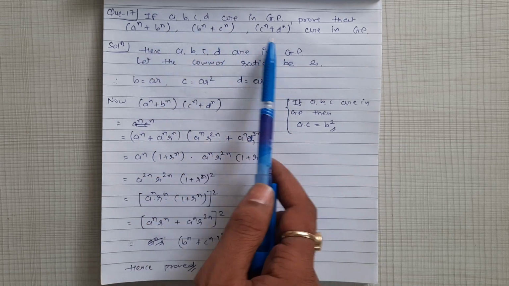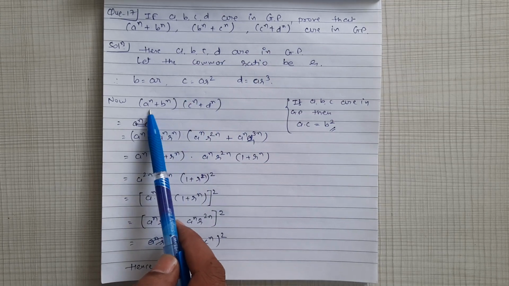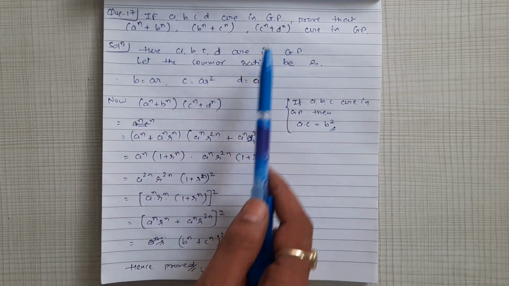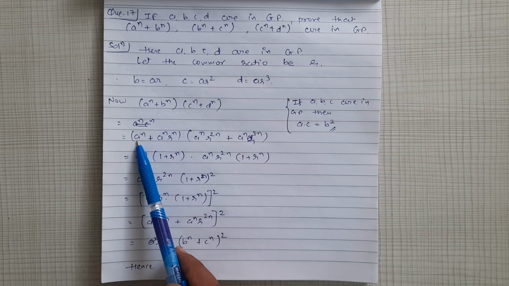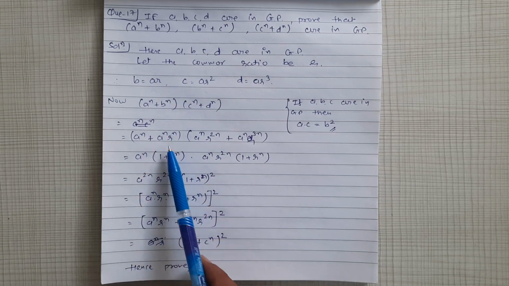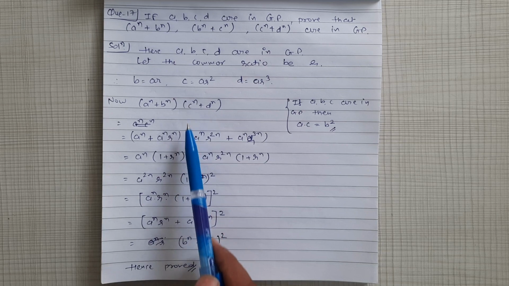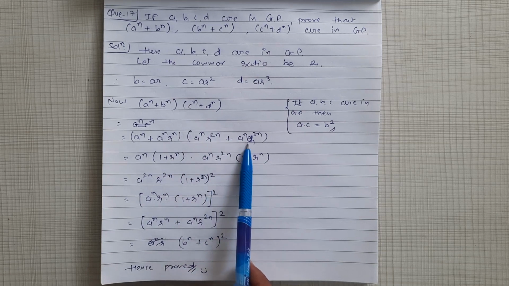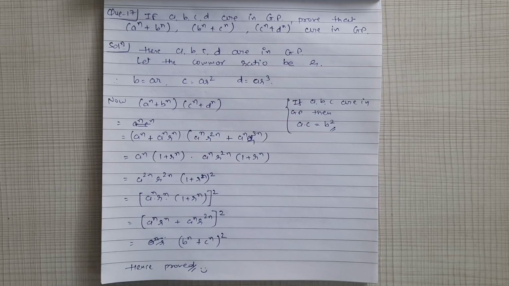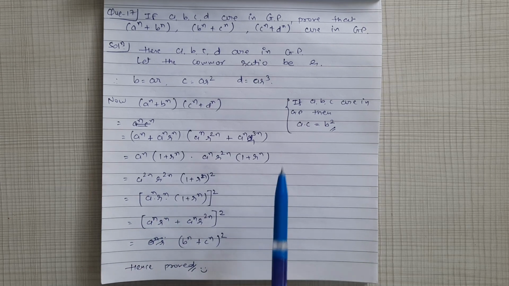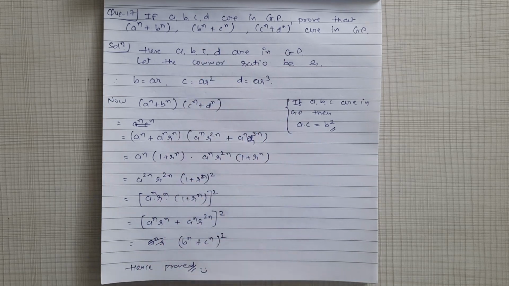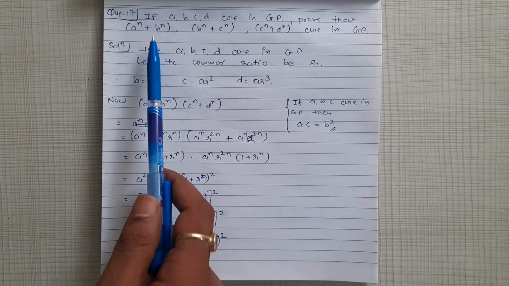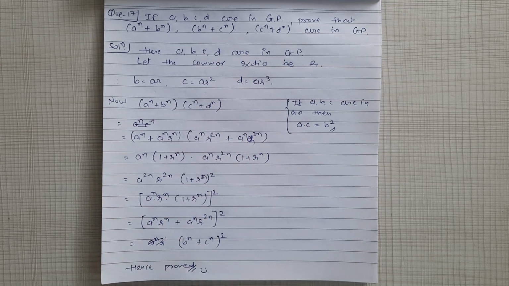To prove these are in GP, I'll multiply the first term and the third term, means (a raised to n plus b raised to n) and (c raised to n plus d raised to n). A raised to n as it is, b raised to n has the value a raised to n, r raised to n, and similarly putting the values of c and d over here. Now apply some calculations and take out the common factor, like a raised to 2n and r raised to 2n, and do some calculation. You will get (b raised to n plus c raised to n) whole square, means middle term square, according to this definition. So we can say that these 3 terms are in GP, hence proved.